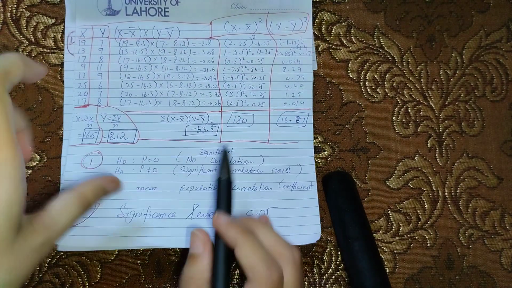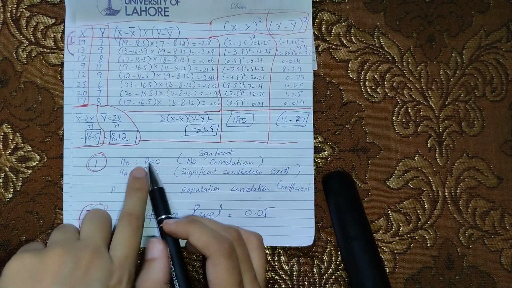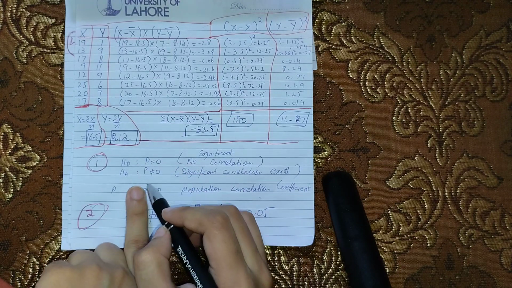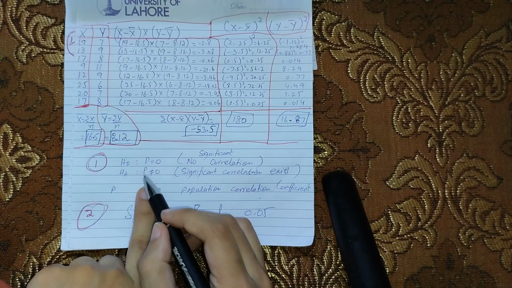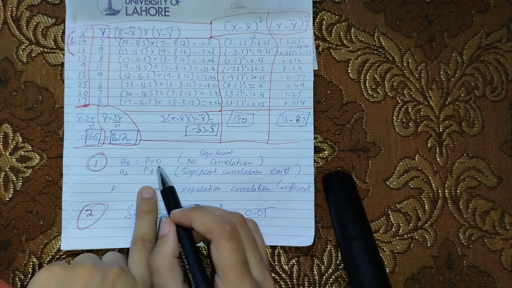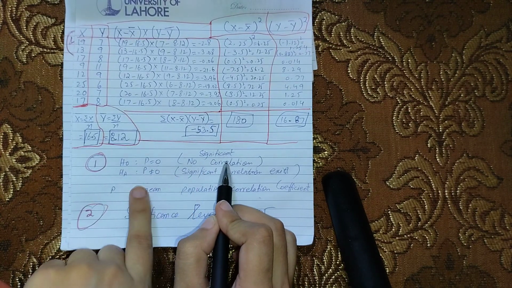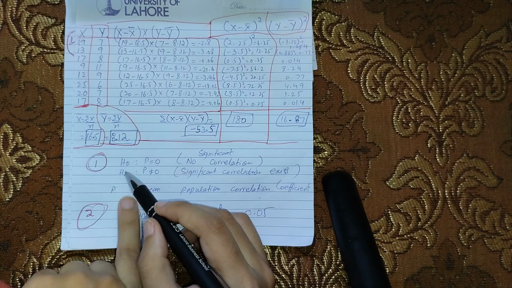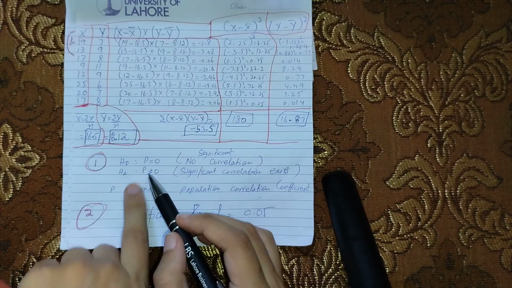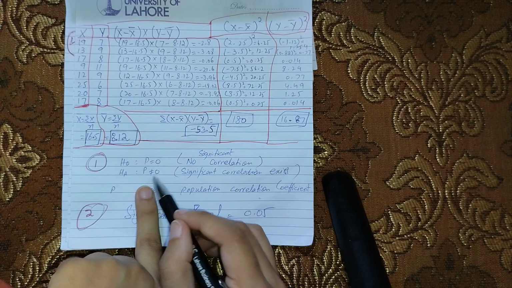For this scenario, the hypothesis will be written in this form: rho equal to 0, and rho not equal to 0. Rho equal to 0 means no significant correlation. HA means the alternative hypothesis, and it will be written in this form: rho not equal to 0.